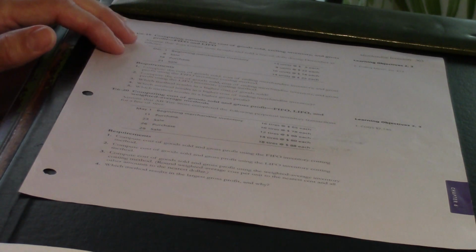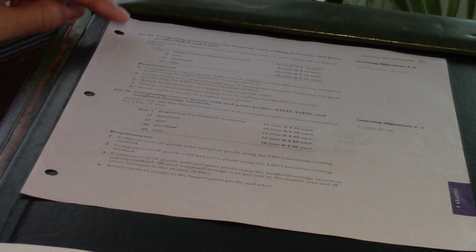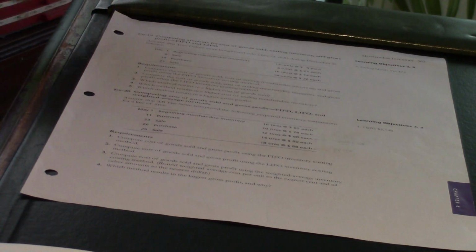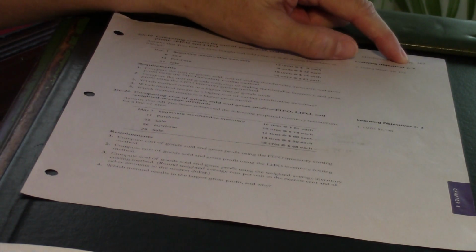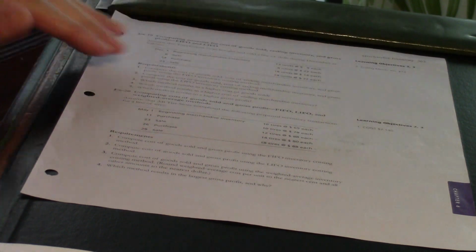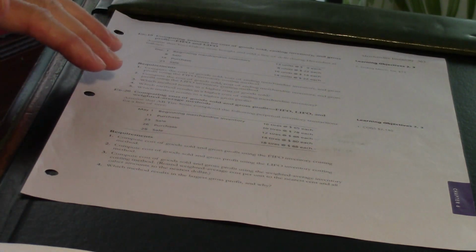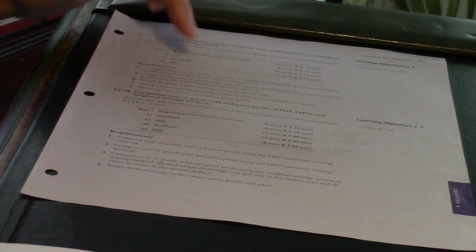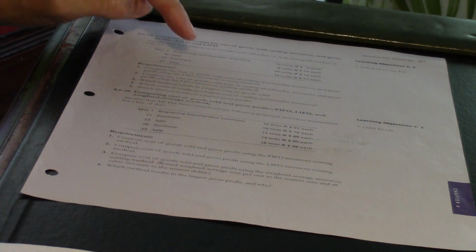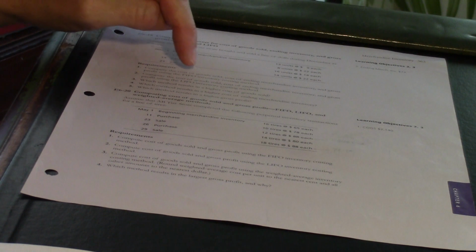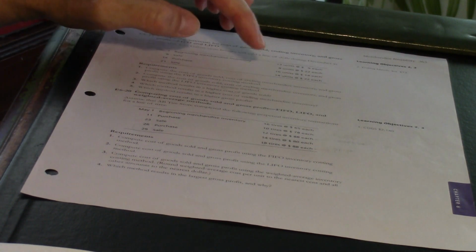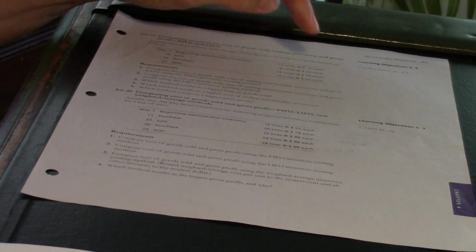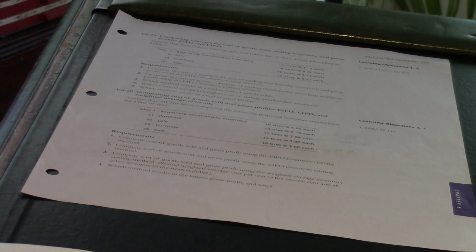Hi, so today we're going to work problem F619 from page 363. This problem asks us to calculate, for both FIFO and LIFO, the cost of goods sold, ending inventory, and gross profit.